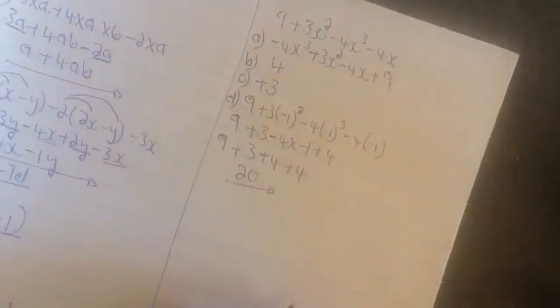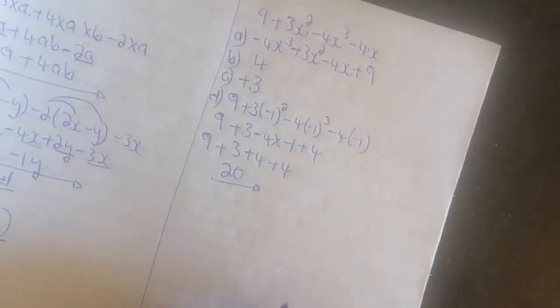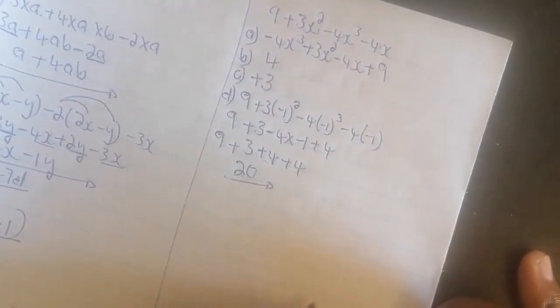So 20 becomes the answer for this expression. So that was a total of 6 marks for question 5. All right, let's move on to question 6.